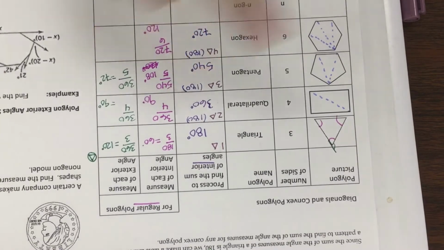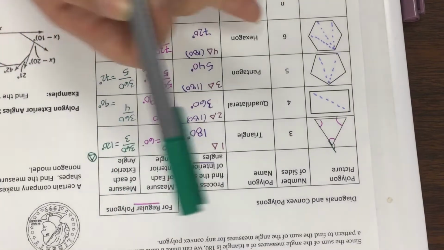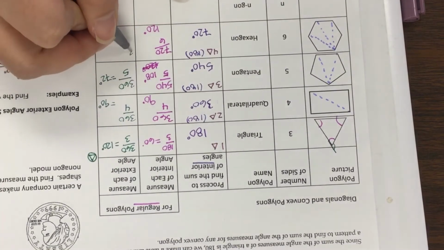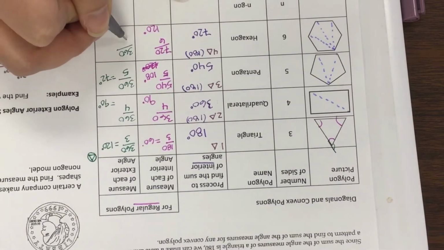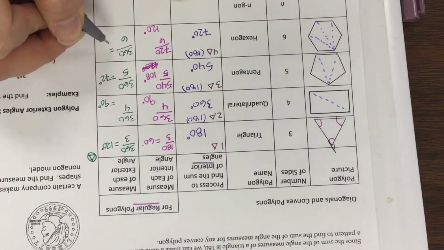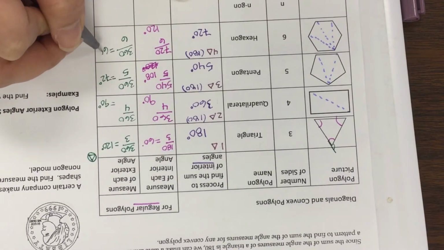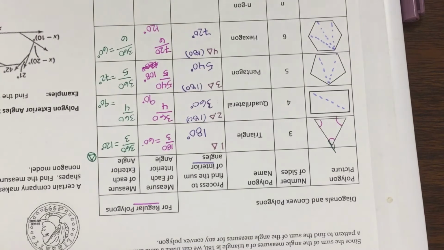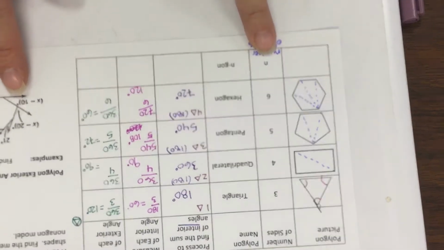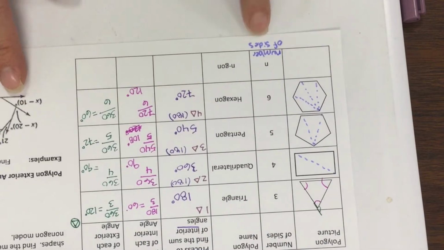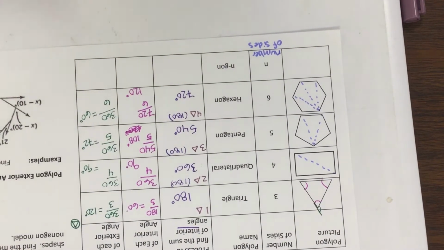Okay. Double check. I think the rest is good. All right. And then the hexagon for outside, we're looking at 360 because it's still a circle, divided by 6, and that comes out to 60 degrees. And you can continue this process for any type of polygon that you have. And so that's why I just skip here. However many number of sides, n will be a number of sides, and we get our formula.